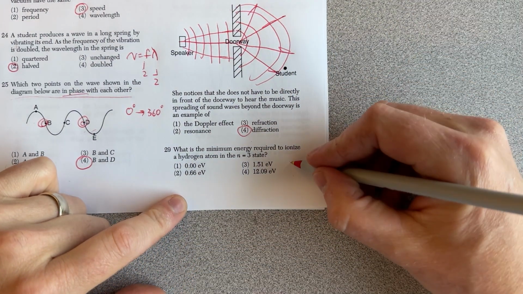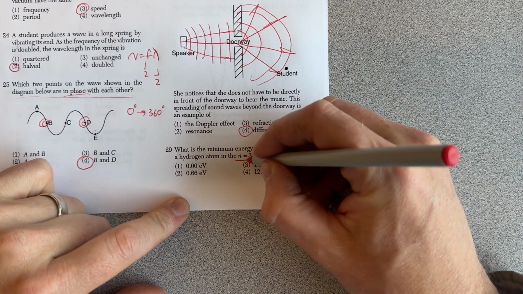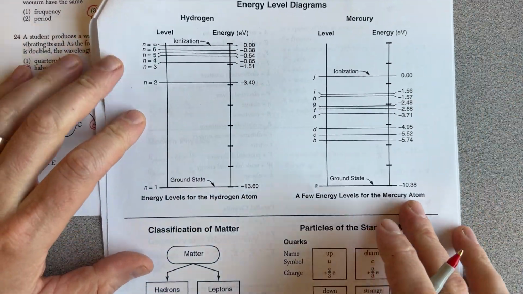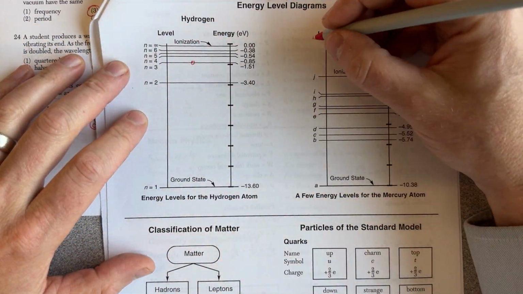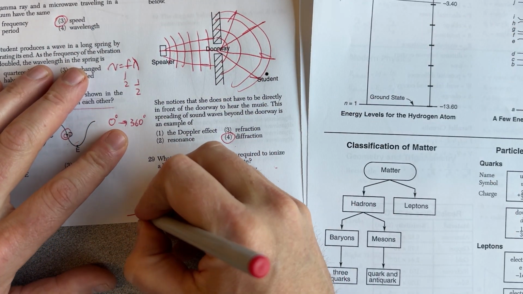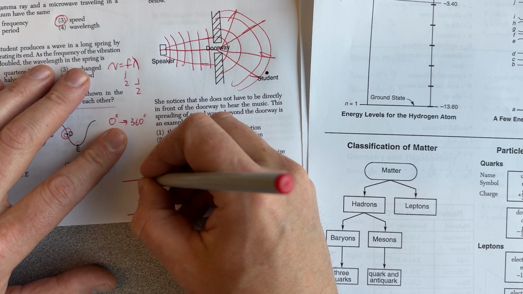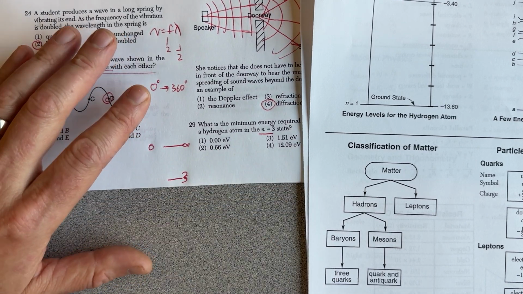What is the minimum energy required to ionize an atom in the N=3 state? Oh boy. Hydrogen atom. Okay. Energy level diagram. So N=3 is right here. So we're going from 3 to ionization. That's to infinity. So that potential energy is 0.